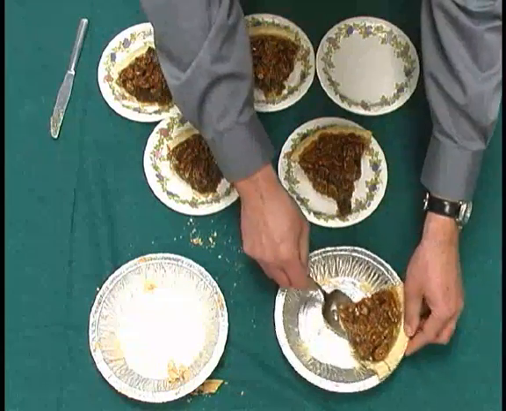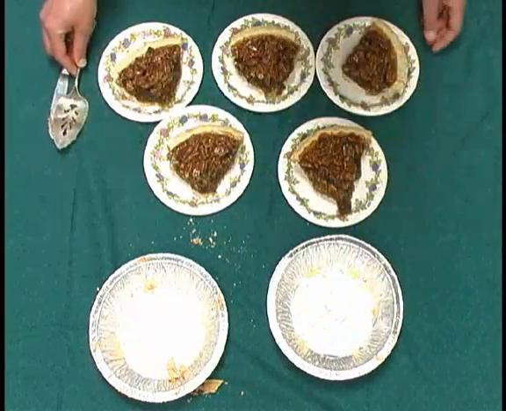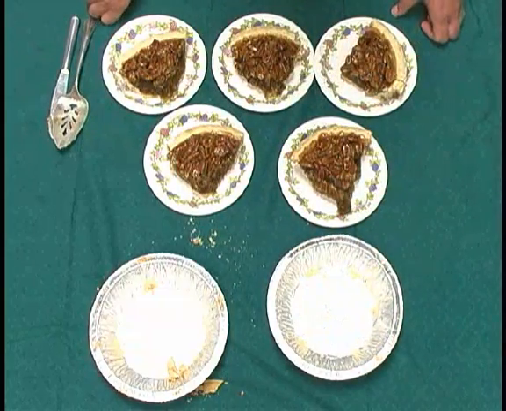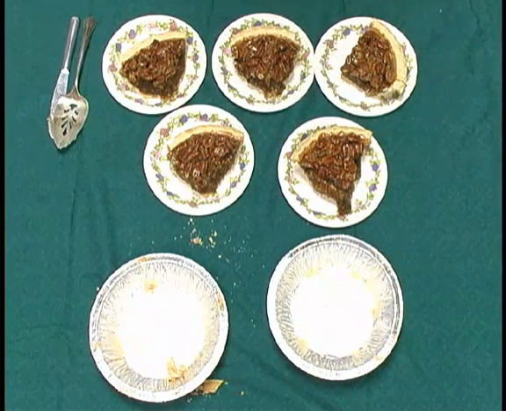And then I have my 1/4 more for the 5th guest. And there we have it, 5/4, 1/4 pie for each one of the 5 guests.